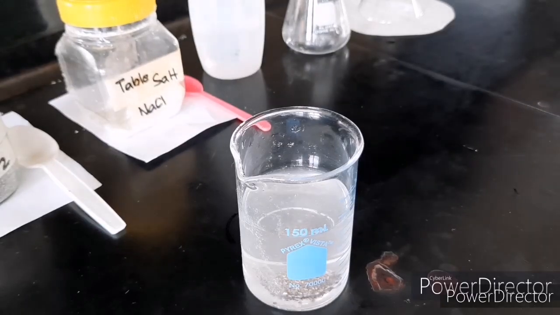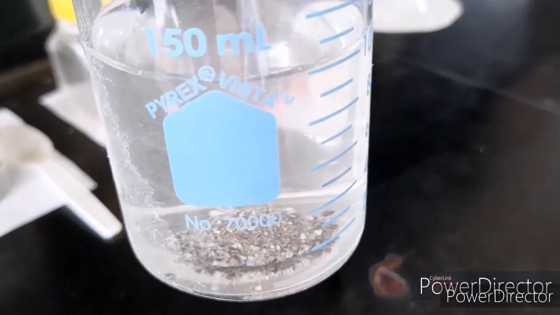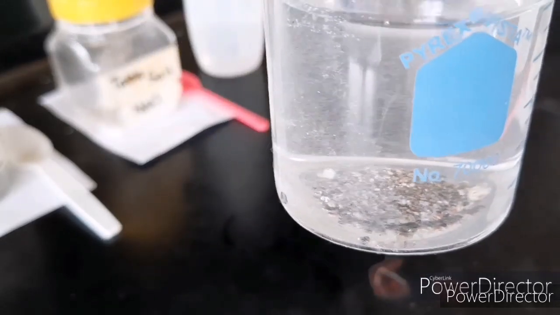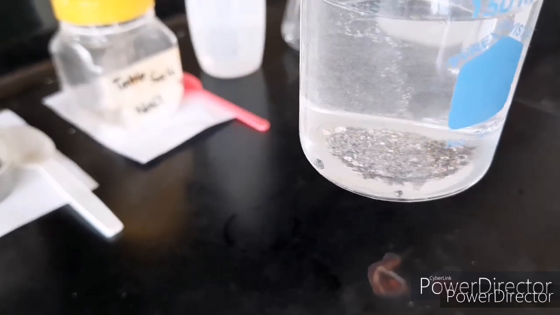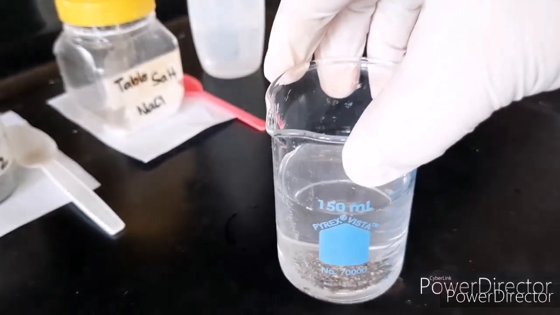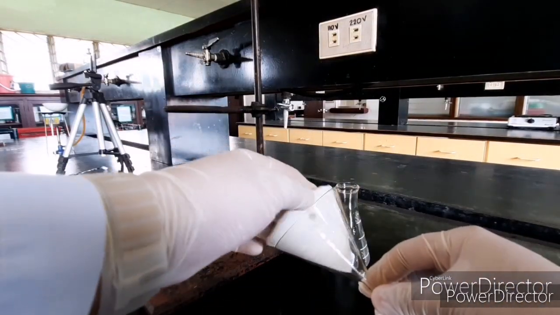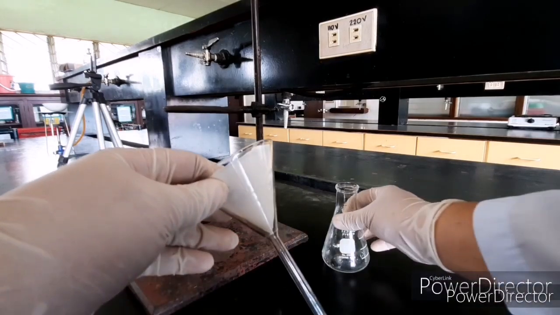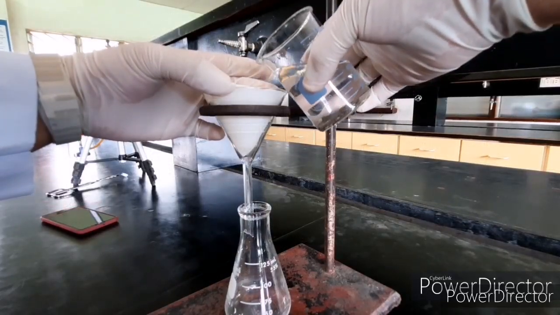Once you're done, answer this question. Can you still see the table salt or can you still see the sand? For our filtration setup, we need your filter paper. Next, we have your funnel and then your Erlenmeyer flask. And then we have your iron stand and your iron ring.